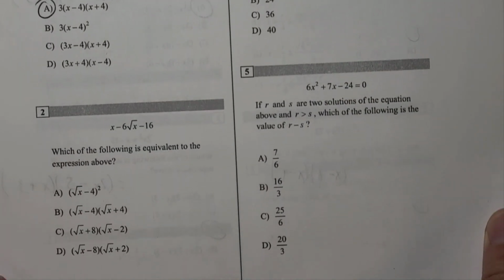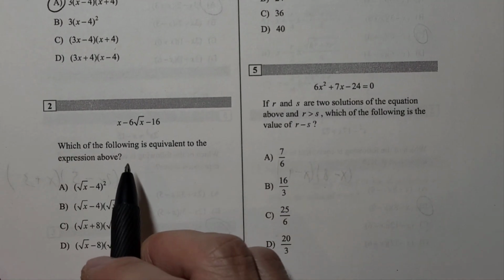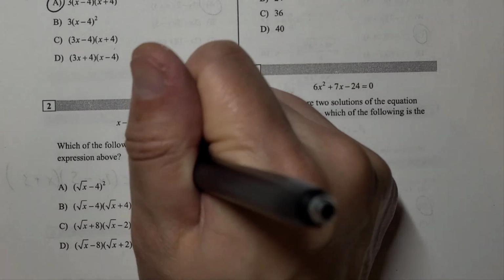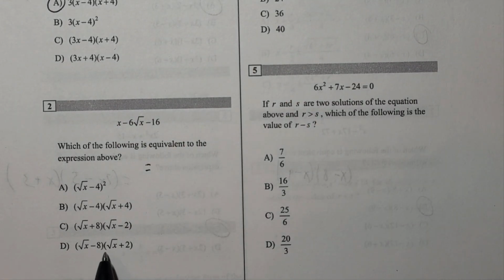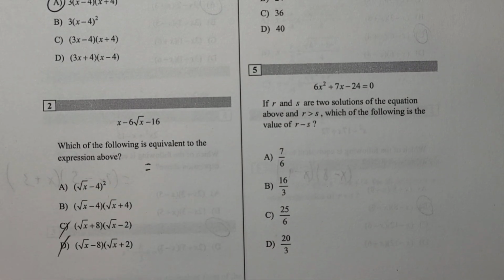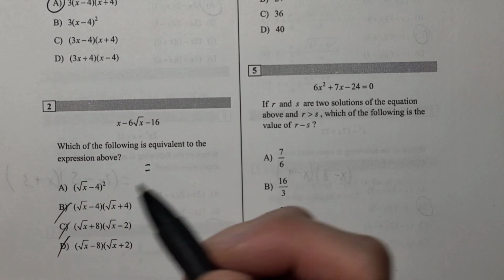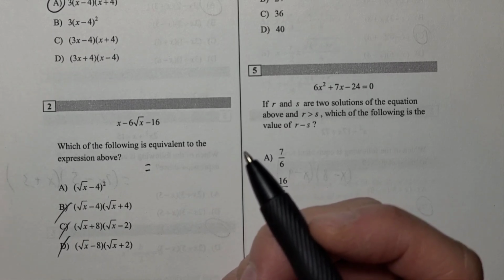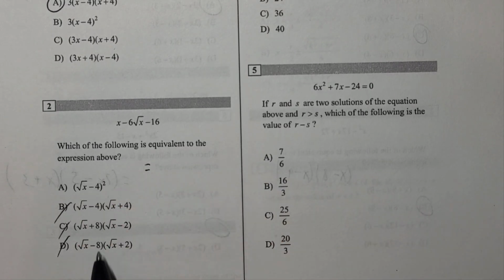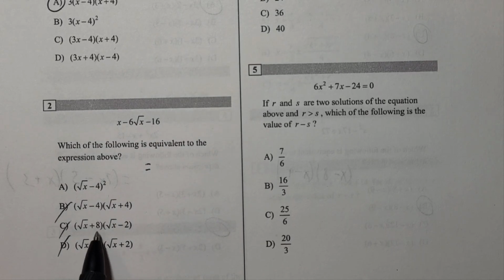Which of the following is equivalent to the expression above? Well, this is clearly not a difference of two squares because there's 3 terms. So we can eliminate C and D right away and B. And we can probably guess that this is not difference of two squares. Only this is a difference of two squares. I misread.